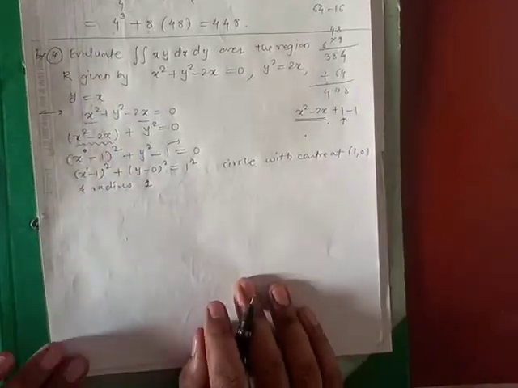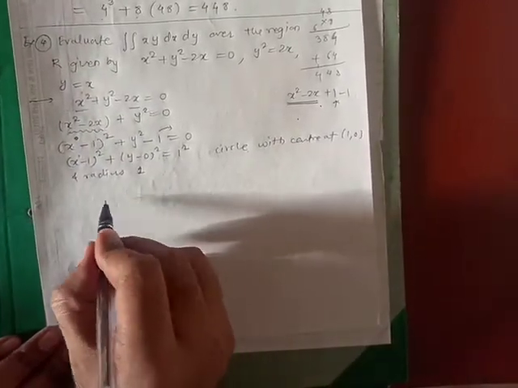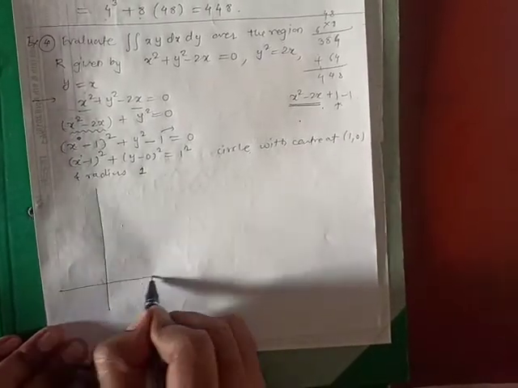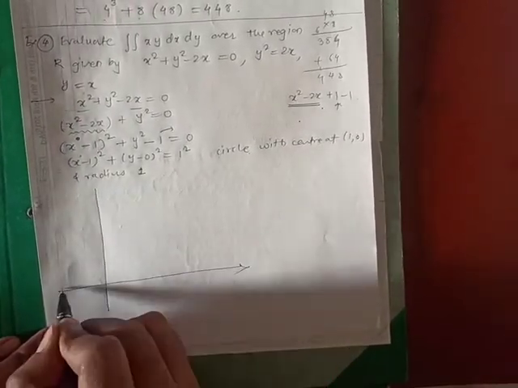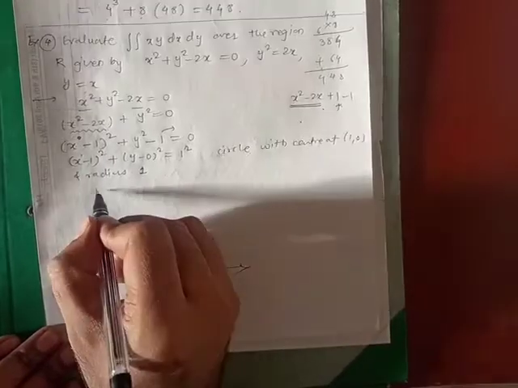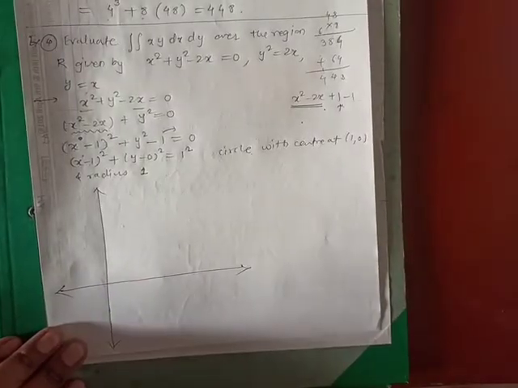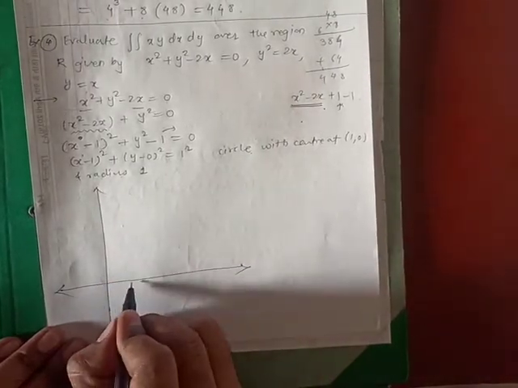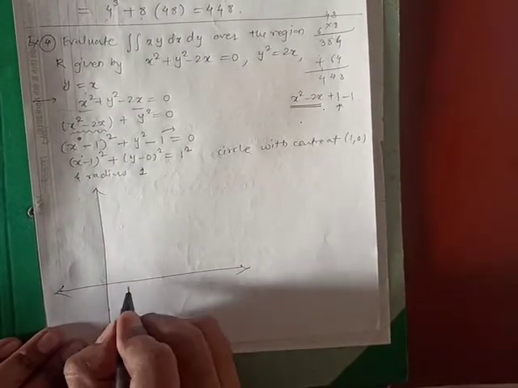Let us draw them now. This will be your xy coordinate system. We have to draw this somewhat in large size because next is circle with center at 1, 0.